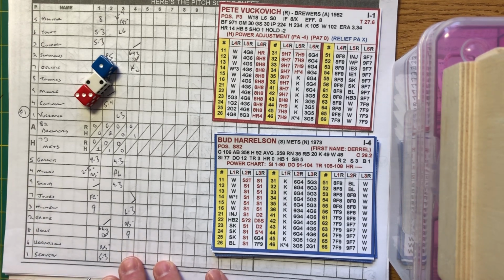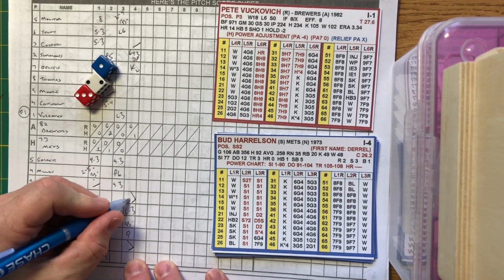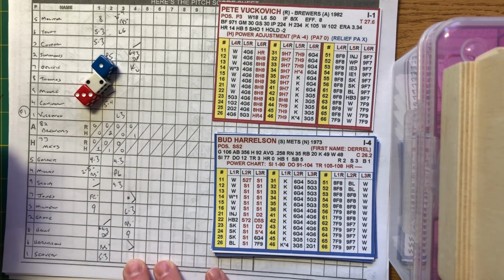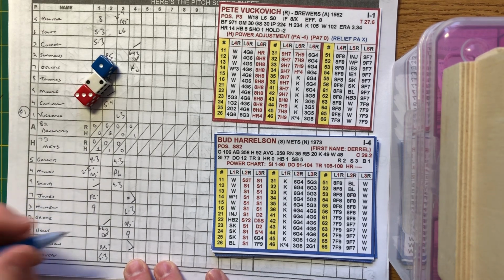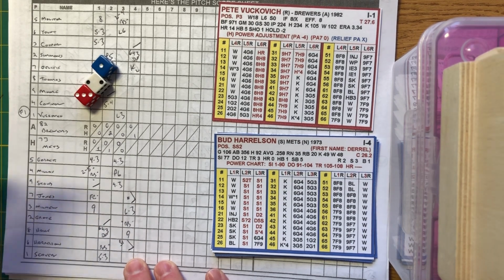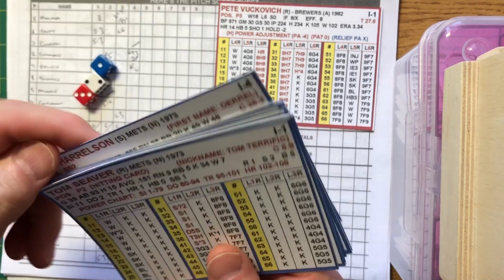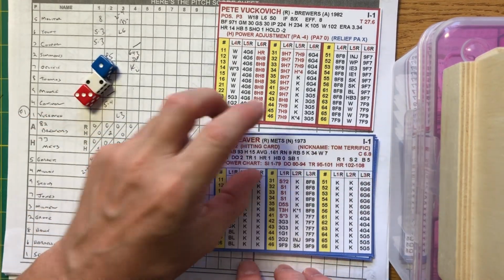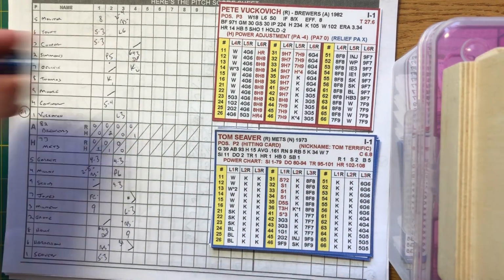Bud Harrelson hits it down the line, and it's going to be extra bases. Cleon Jones scores. It's going to be 1-0 Mets. Jerry Grote is going to be held at third, and that'll bring up Seaver. So Harrelson with a big 2-out double that gets the Mets on the board. It's 1-0 New York.